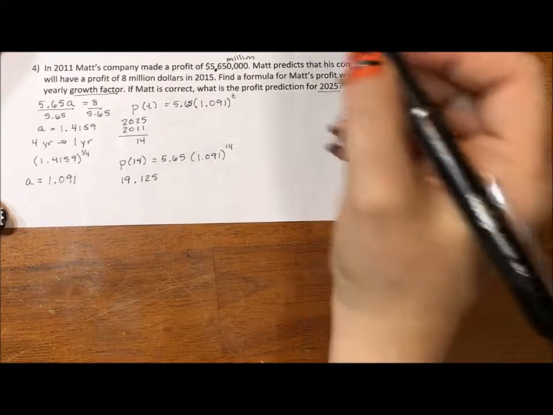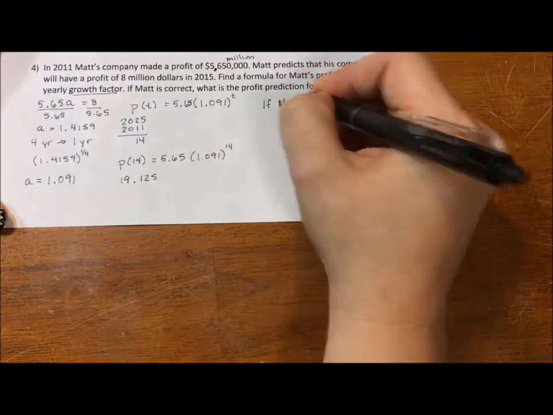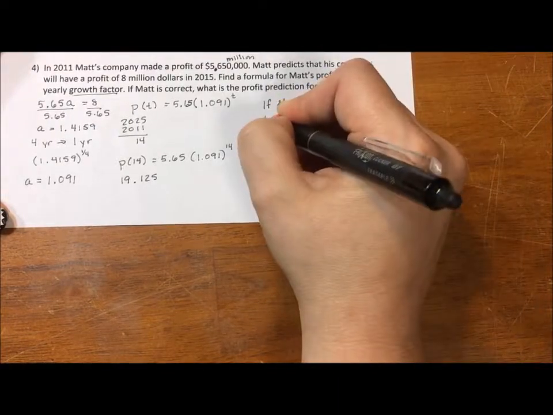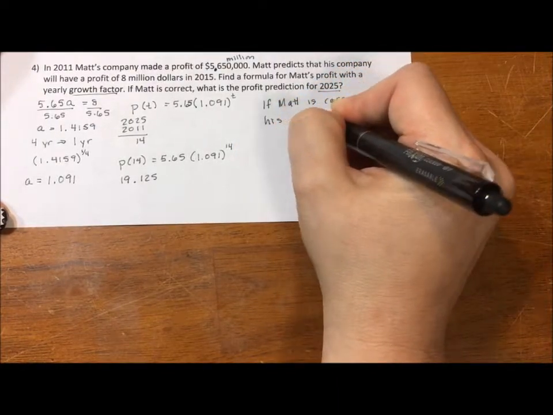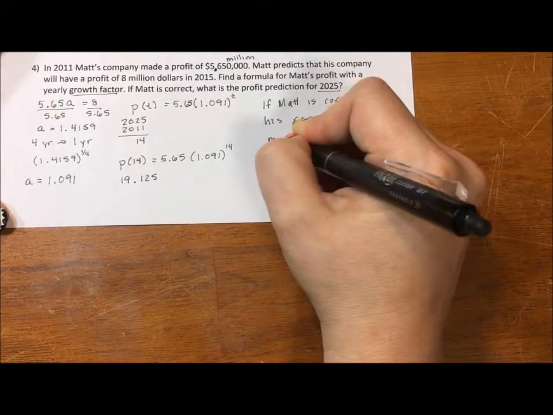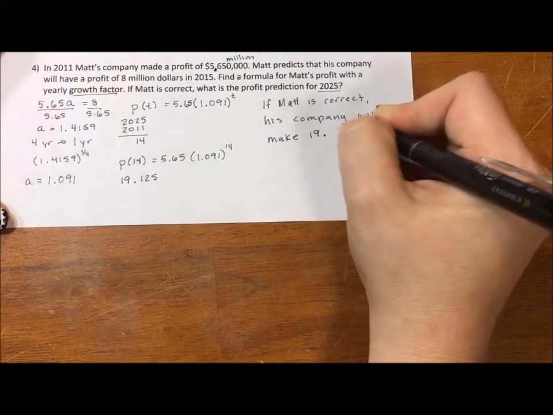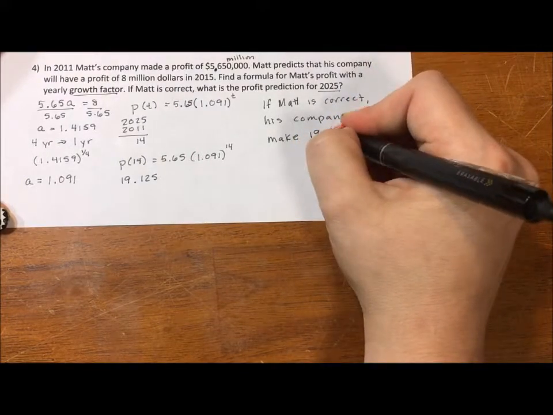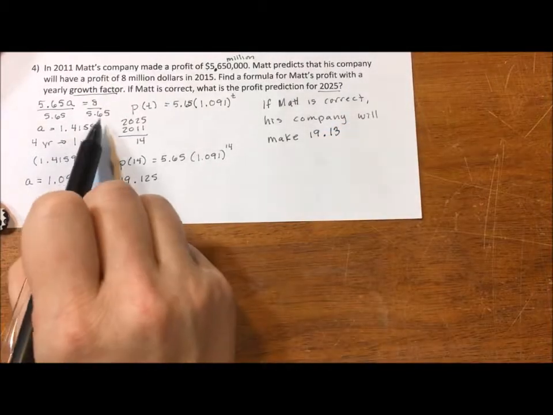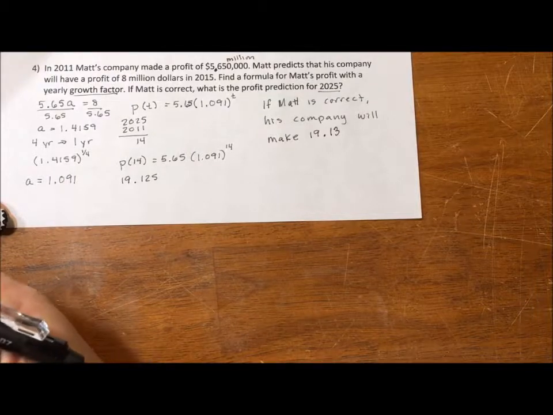So I am going to say, if Matt is correct, I mean, we're predicting, is correct, his company will make 19 point, and I could do 125, I think I'm going to do 19.13, because this is 2 decimal places, so our level of specification is 2 decimals.